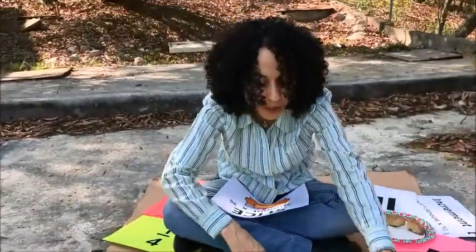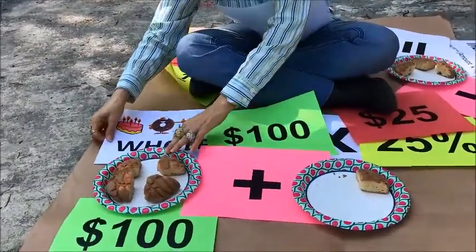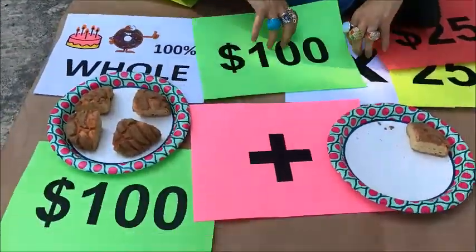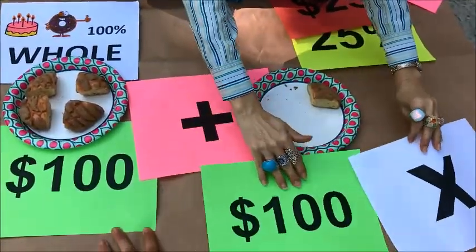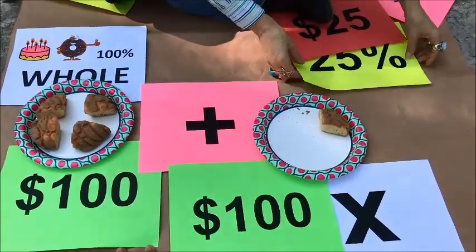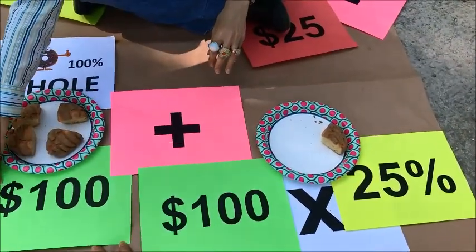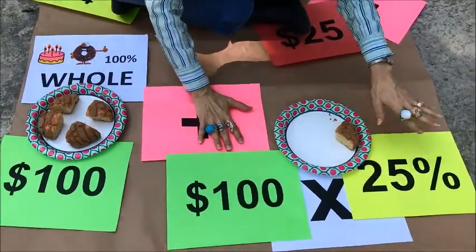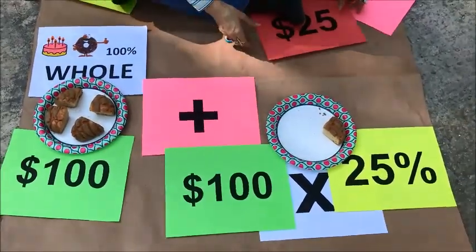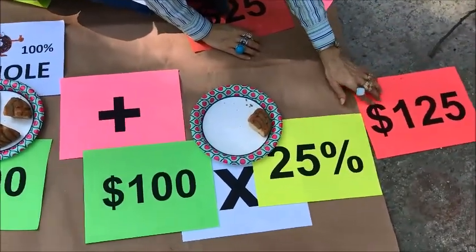Then again, what we're going to calculate is 100 pesos, the original value of the cake, plus the formula, but only for the slice. So 100 pesos, the whole cake, plus the slice, which is 100 pesos times 25%. Then the result is 125 pesos.